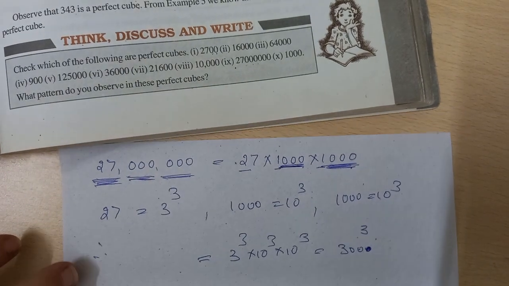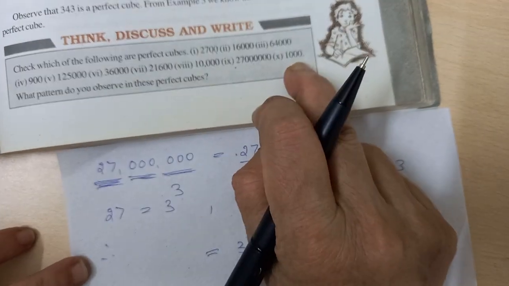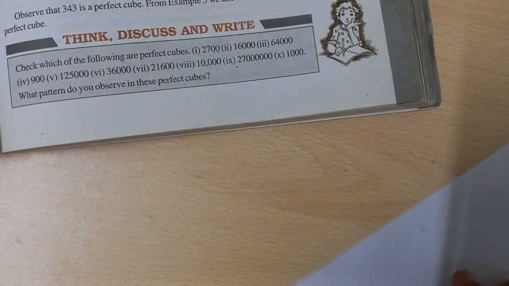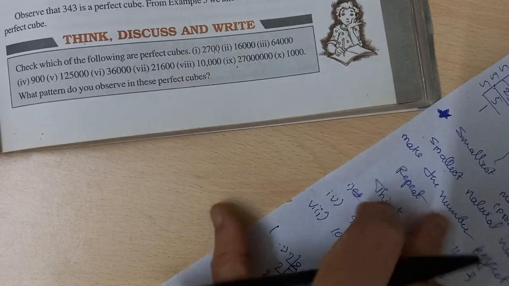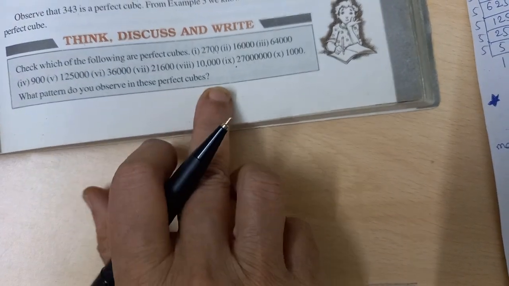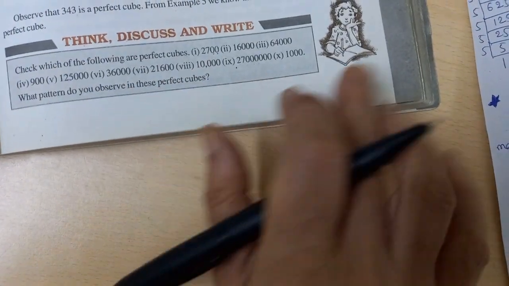Correct? Okay. Then what about 1000? It's a perfect cube. What pattern do you observe in these perfect cubes? These perfect cubes are the multiples of 10.